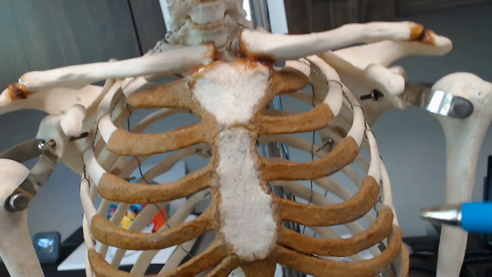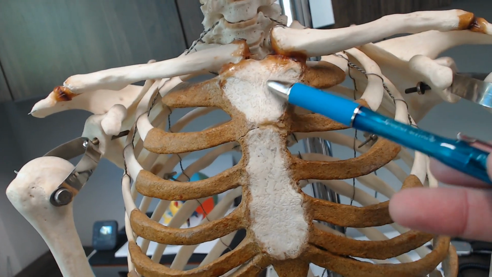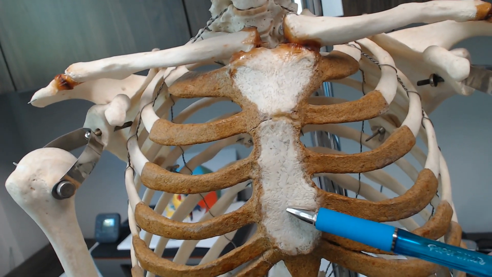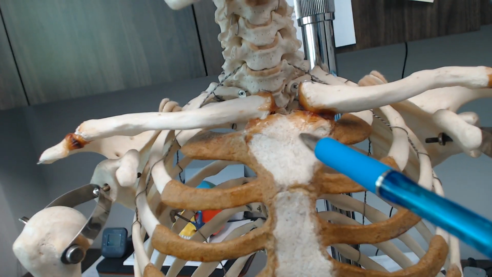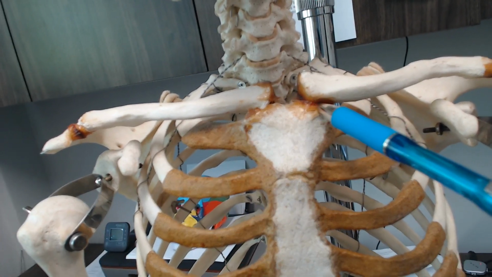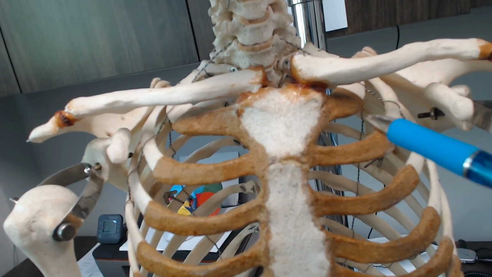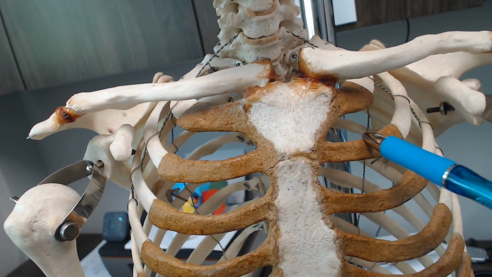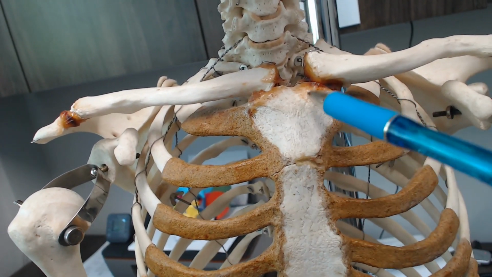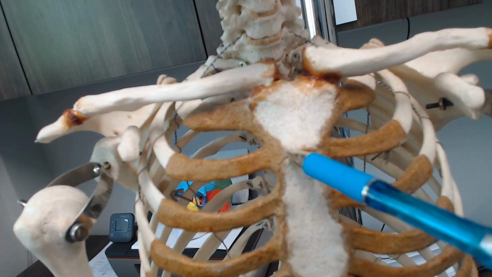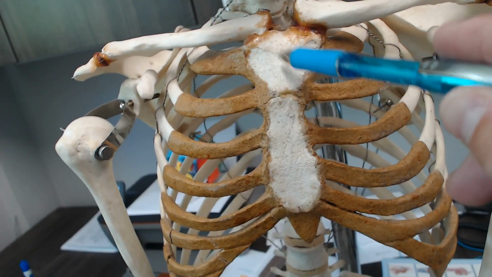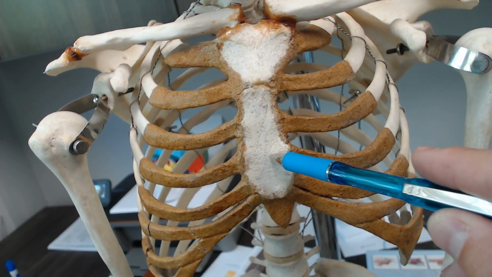All right, so looking at the sternum, manubrium, corpus, you can see where the clavicles articulate with the manubrium at the clavicular facets. You see where the first and second ribs articulate with the manubrium, and you can see how they sort of are at the angle of the manubrium and the corpus.